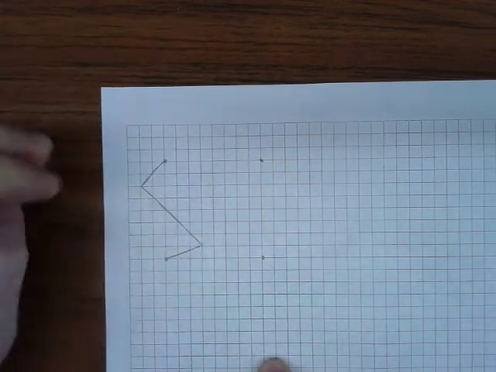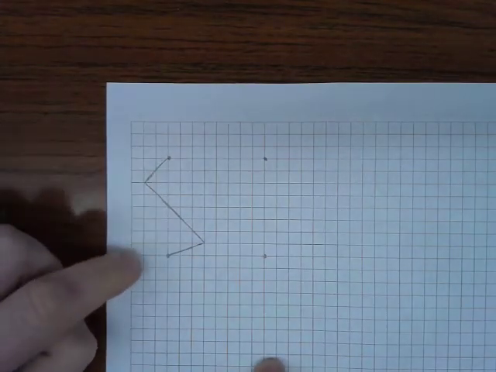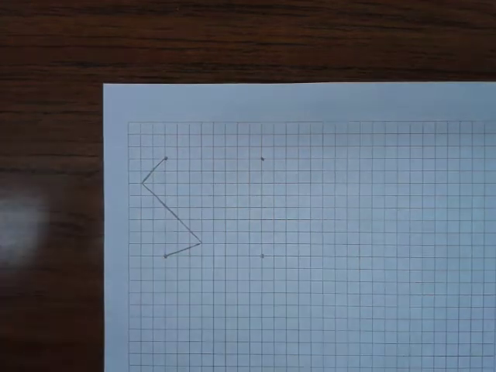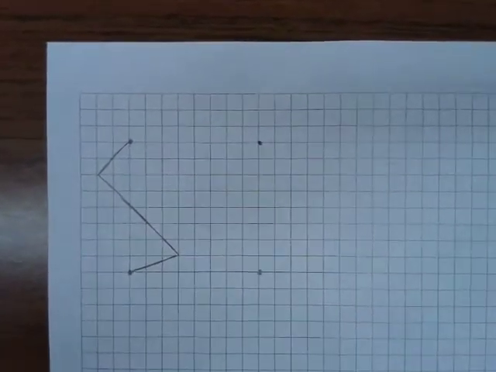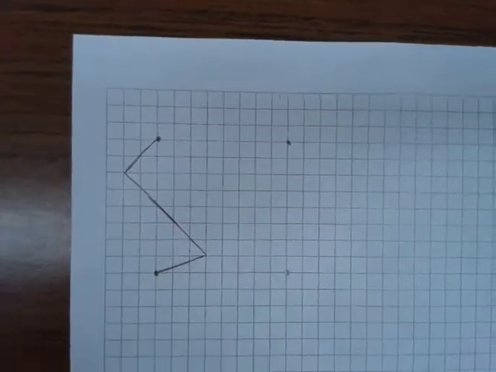But we're going to draw a line. It goes from that upper left to the bottom right. I'm going to zoom in just a little bit. Maybe you can see a little better.